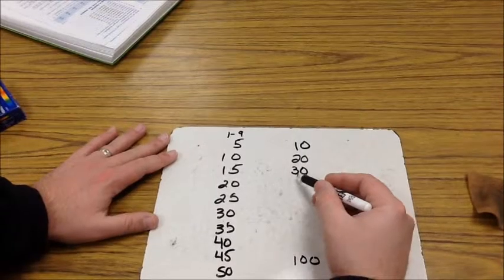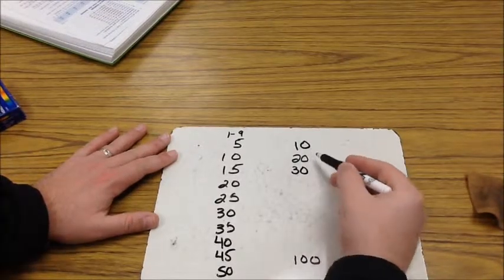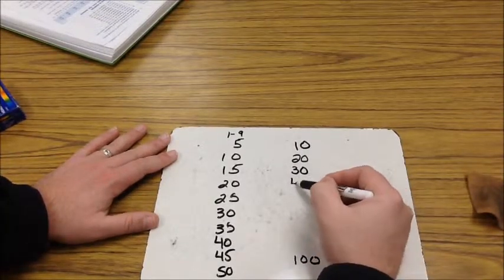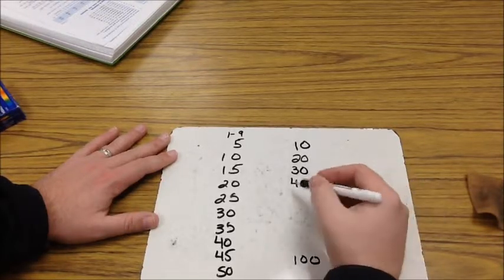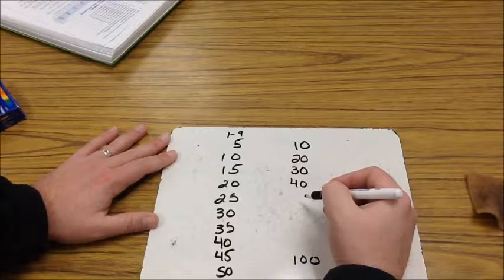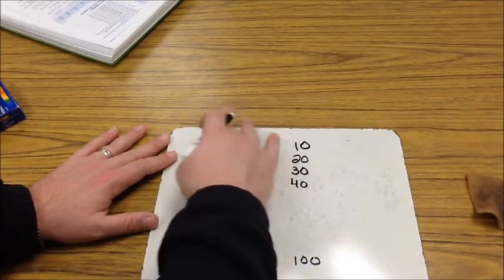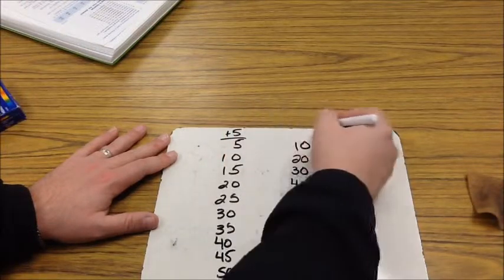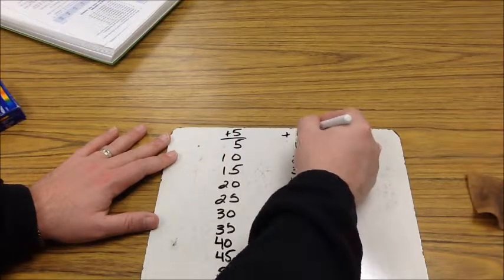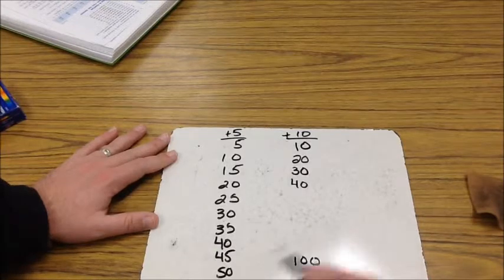So the next one, let's think to ourselves. The next number, 10, 20, 30, 40. Just the tens digit is changing. Okay? The ones digit isn't changing when I'm skip counting by 10. Let me erase this right here and I'm going to put a plus 5 right here because that's what we're doing. And right here we're doing a plus 10.